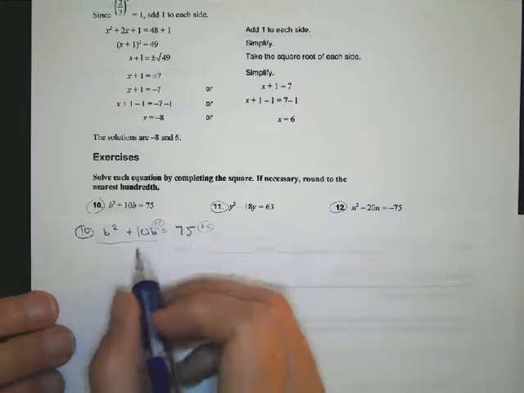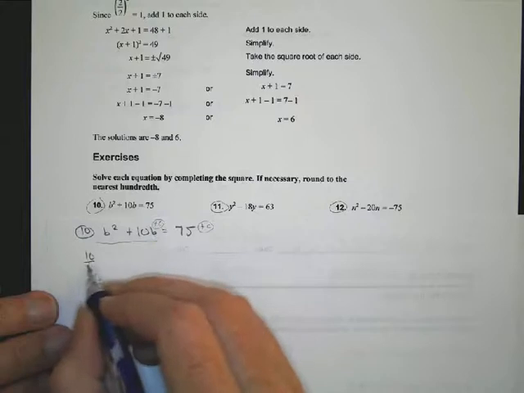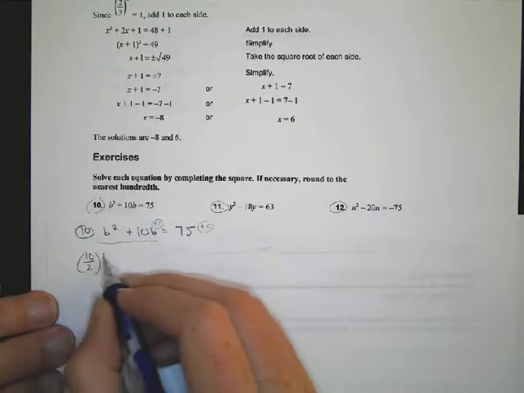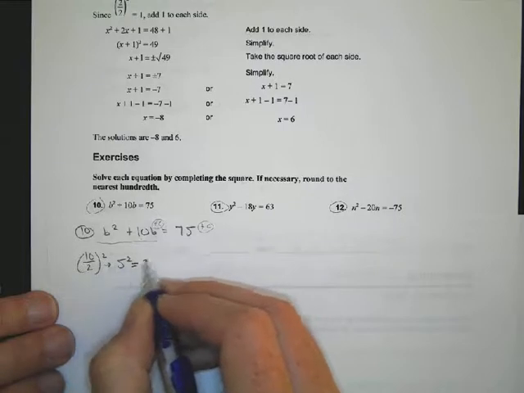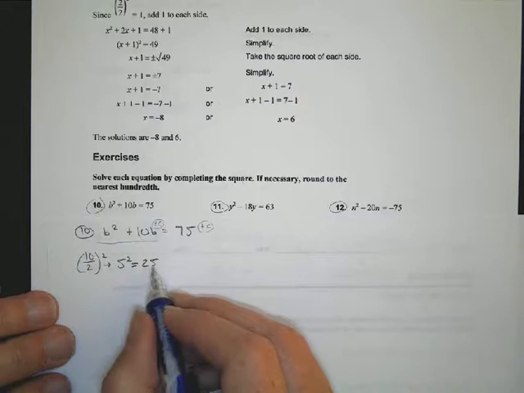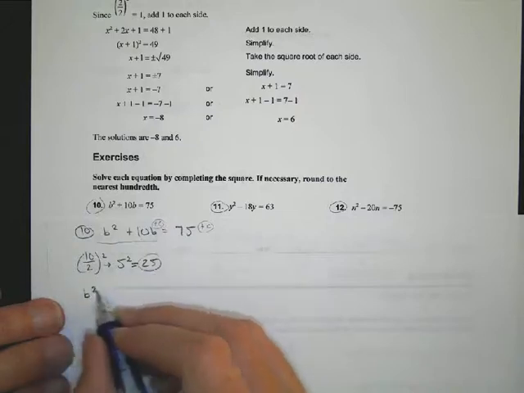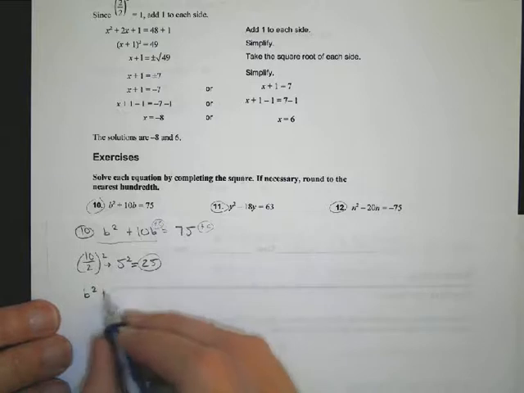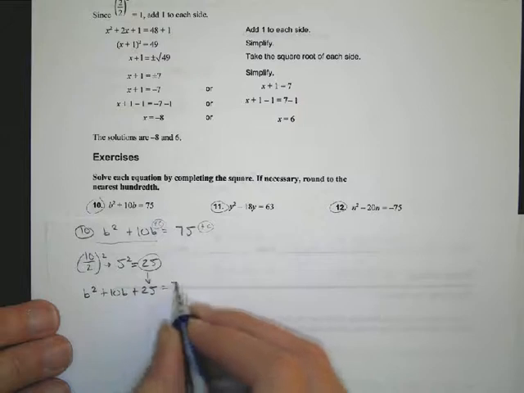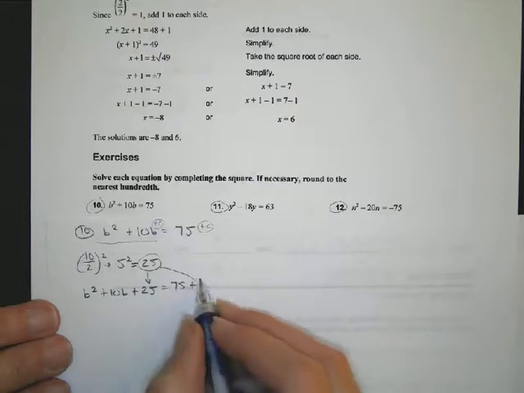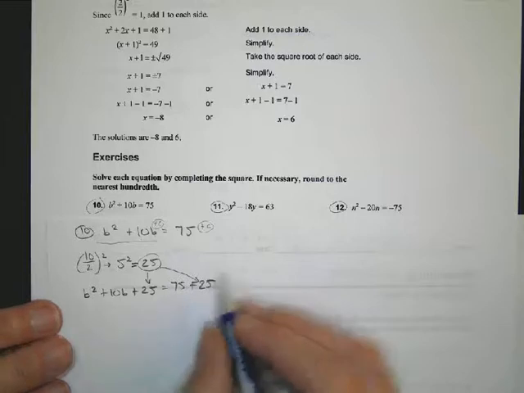To do that, I'll do the same process I did on the first side, which is take this number 10, divide it by 2, and square it. 10 divided by 2 is 5, and 5 squared is 25. I'm going to add it to both sides of my equation and rewrite it like so. b squared plus 10b plus 25 equals 75 plus 25. Make sure you add it to both sides to make this work here.